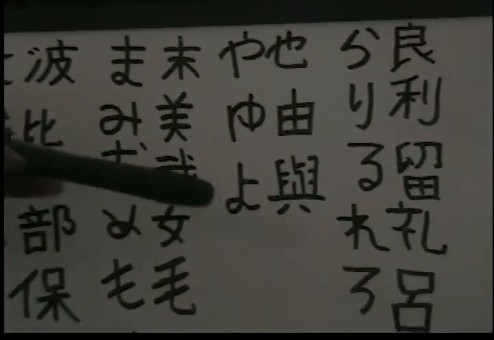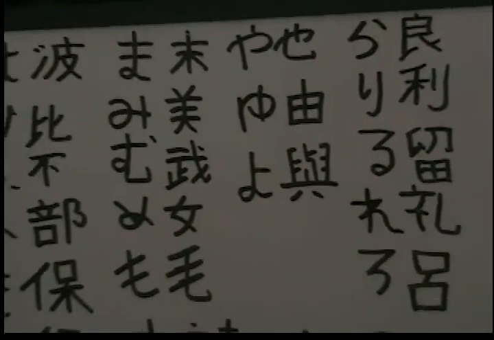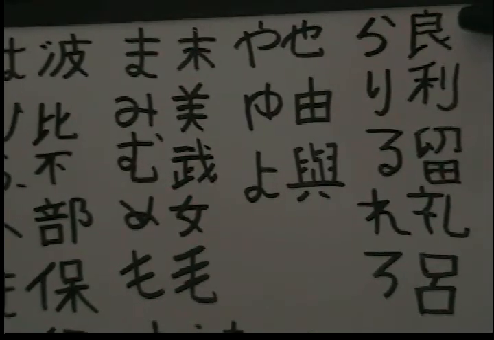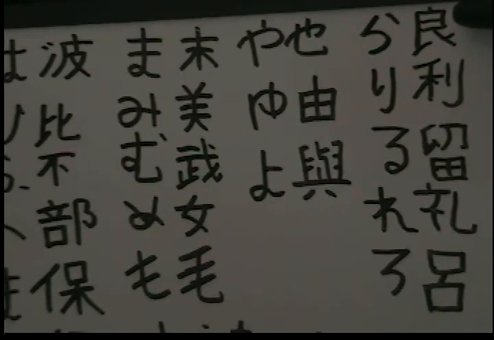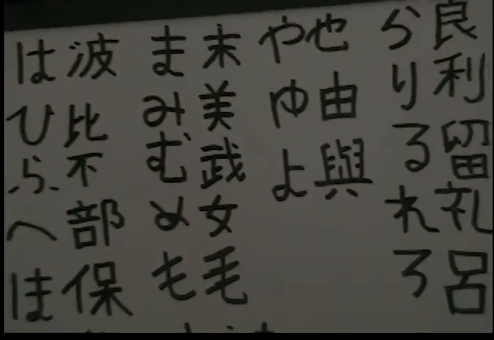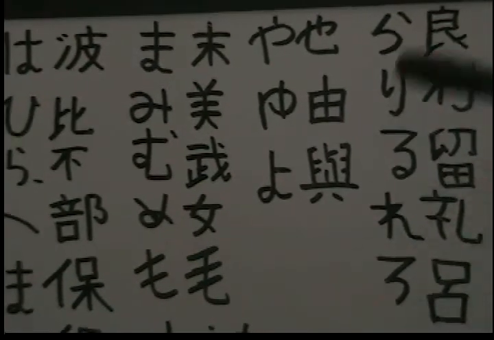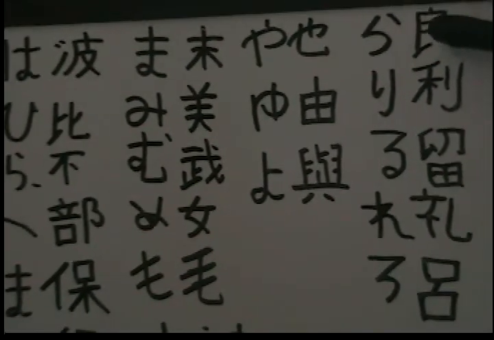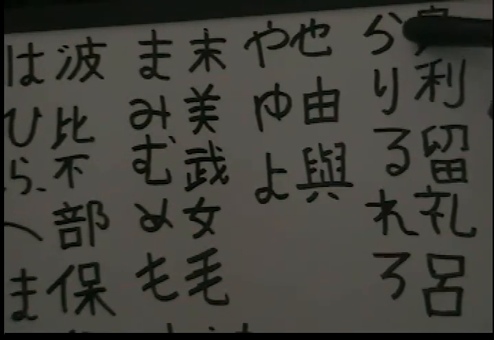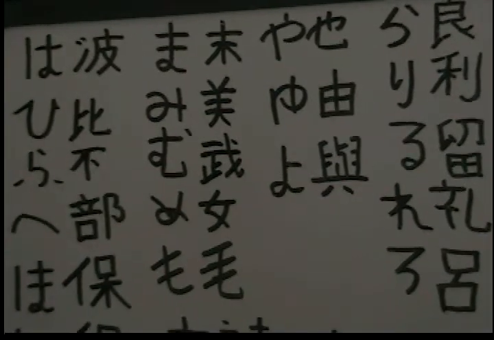Now let's go over here. We have ra. I couldn't think of anything in Japanese, but in Chinese, they have lang, L-A-N-G. If you say lang and put the radical on the side for water, it will mean like a wave or something. Ra, lang.